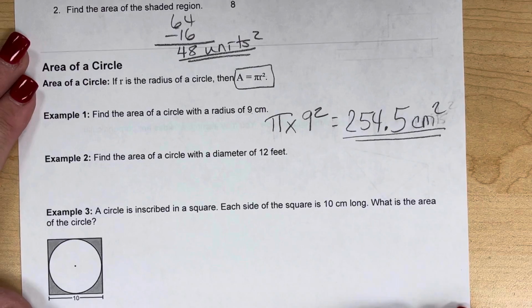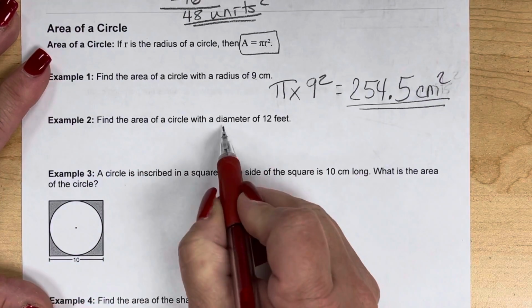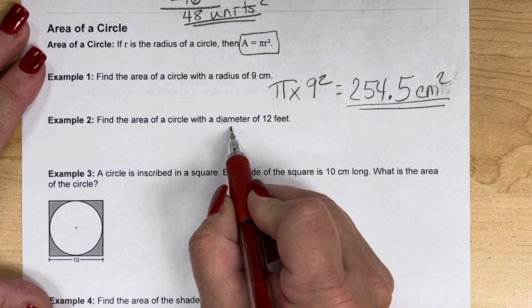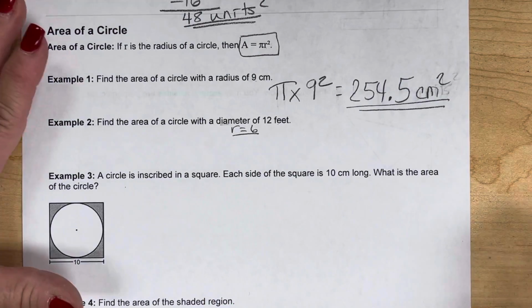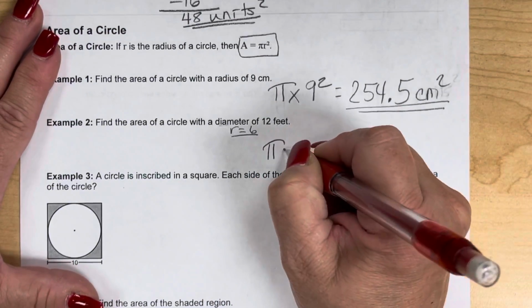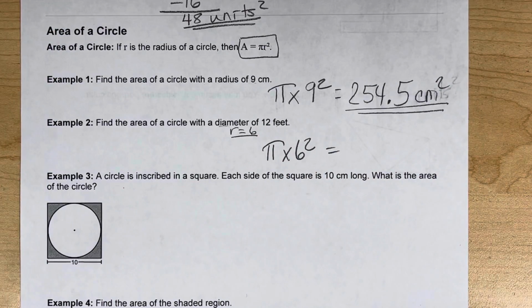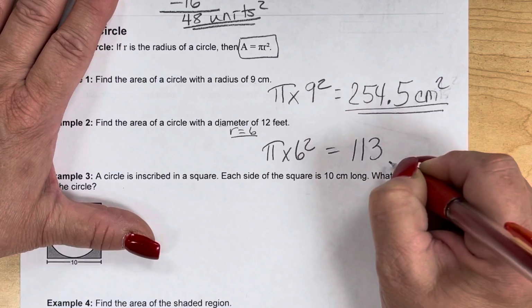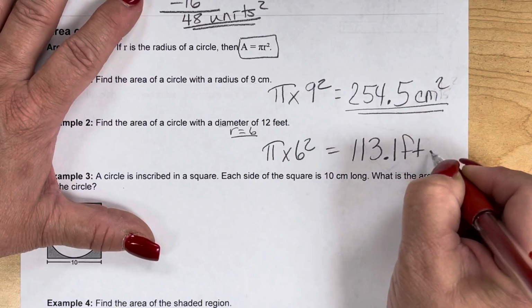All right, so we have here, find the area of a circle with a diameter of 12. Okay, so that means the radius is going to be 6. Be very careful of that, okay? So you would do pi times 6 squared. And then be sure to round that, so you would get 113.1. This is feet, so square feet.